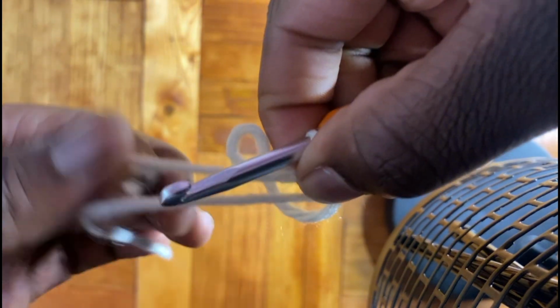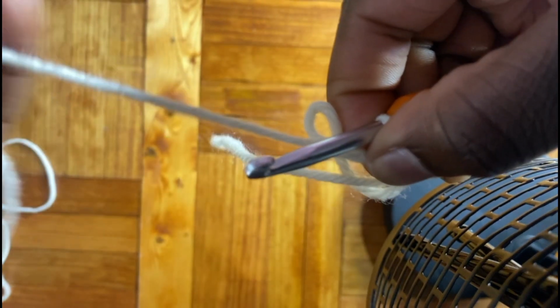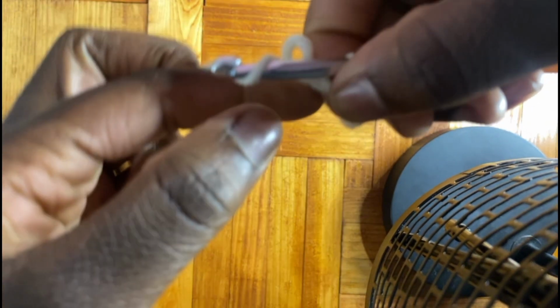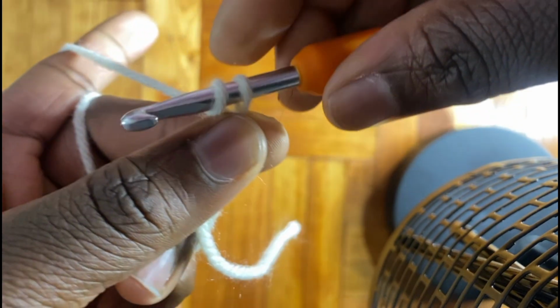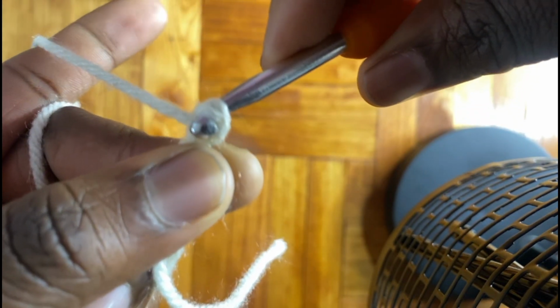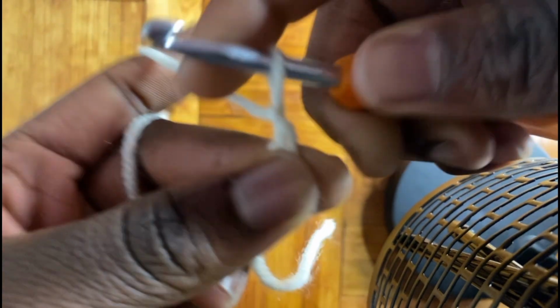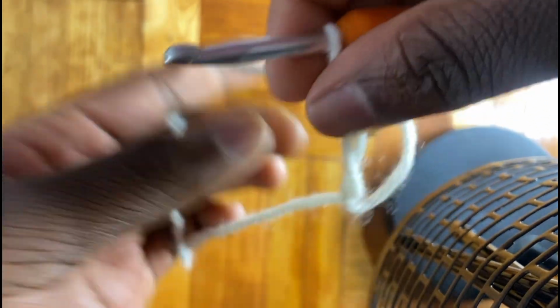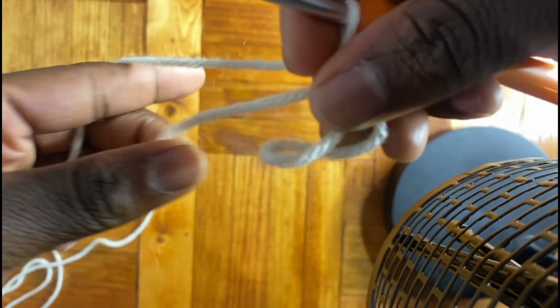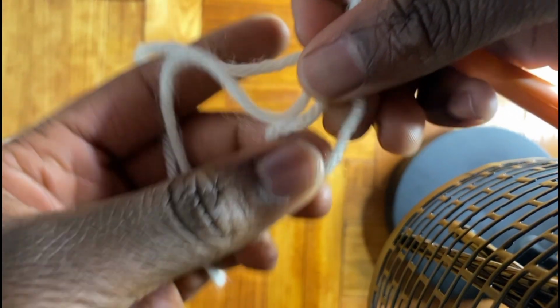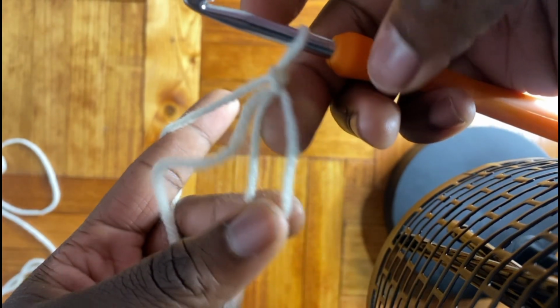Take the working yarn right here and wrap it around your hook like your chain, and you just pull through the top loop, and you have your magic circle. Ta-da!